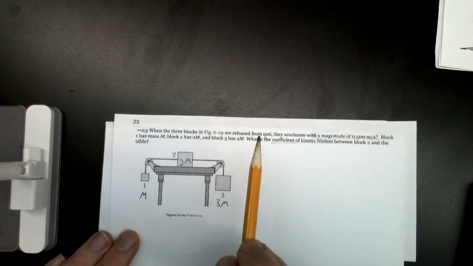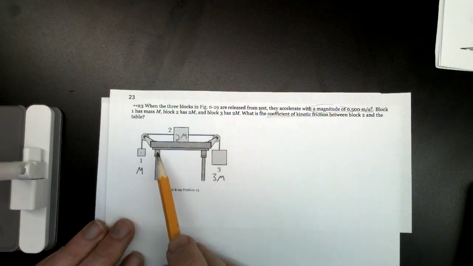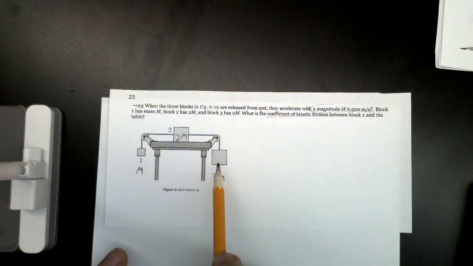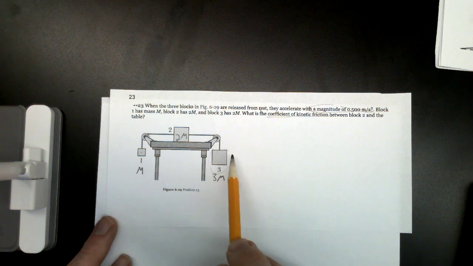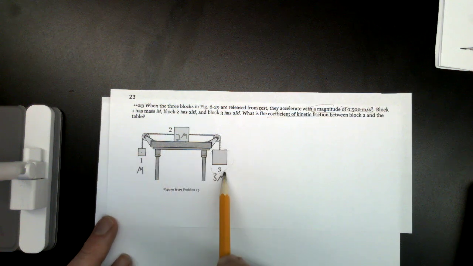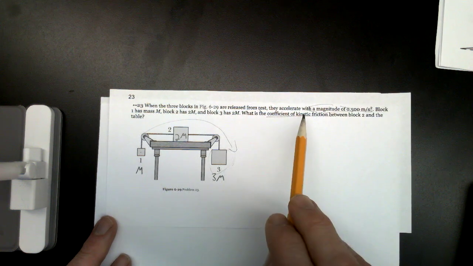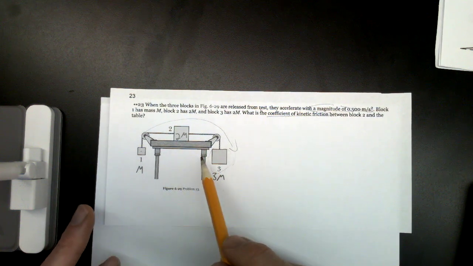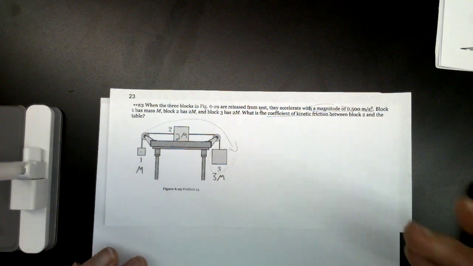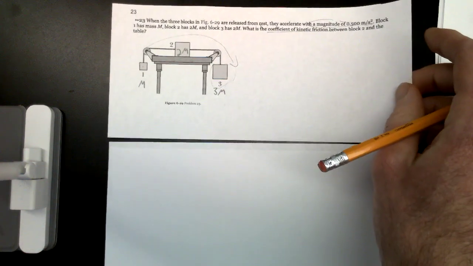Okay, that helps us. If we know they're released from rest, then we know they're not necessarily initially moving in one direction or the other direction. But since this one is bigger, we're going to assume it's all going to go over to the right, in this clockwise direction. And it says they accelerate, so we know it's going to accelerate. Otherwise, we could question whether it's actually going to move or not, but it says it's going to accelerate.